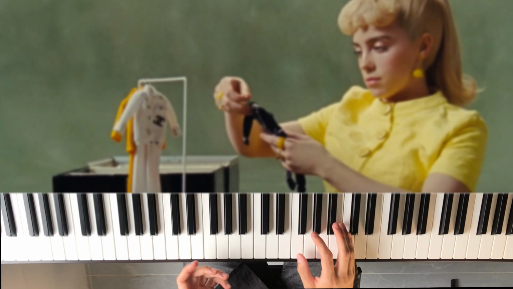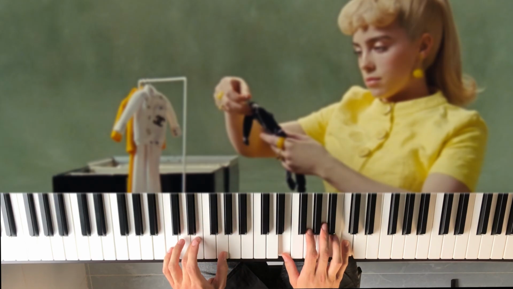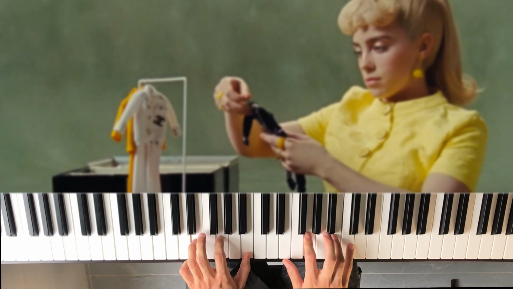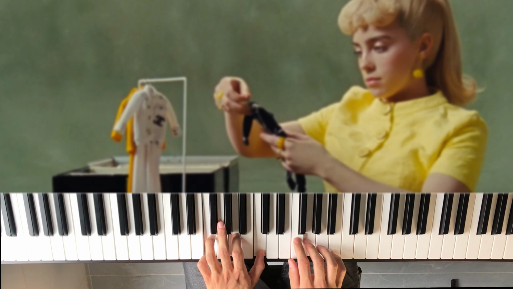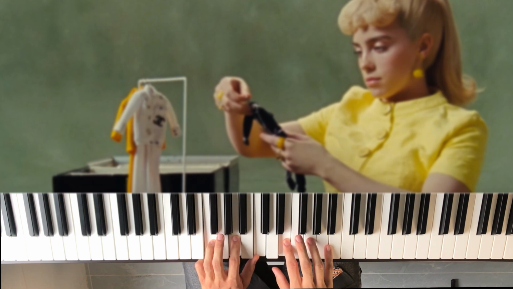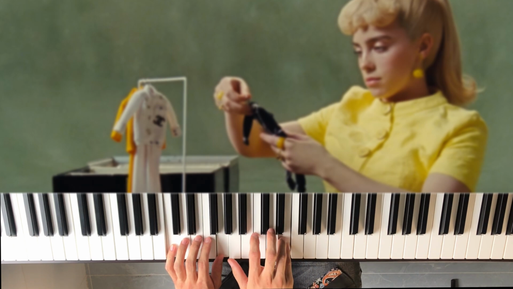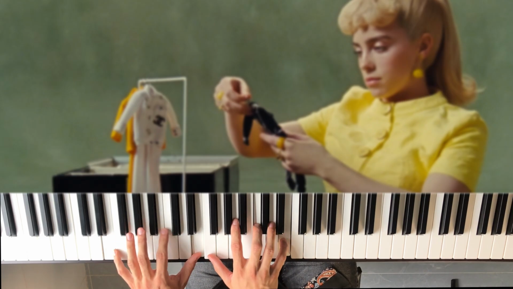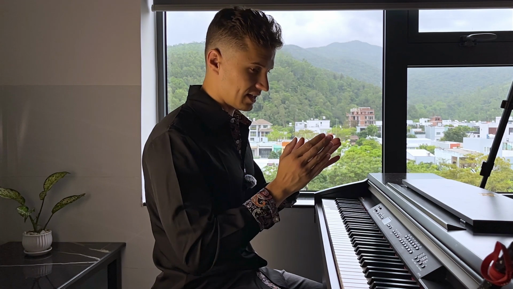Or I can make it easy. In any case, I will use the same set of harmonies, the same set of chords.